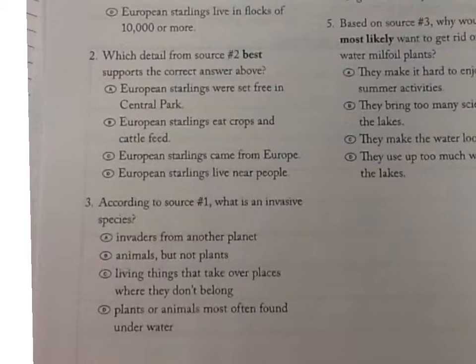Number 2. Which detail from source number 2 best supports the correct answer above? A. European starlings were set free in Central Park. B. European starlings eat crops and cattle feed. C. European starlings came from Europe. D. European starlings live near people.